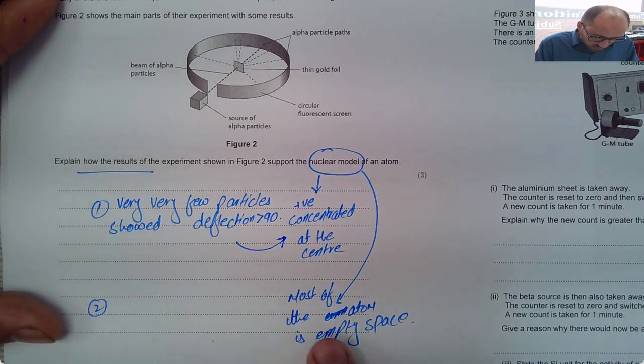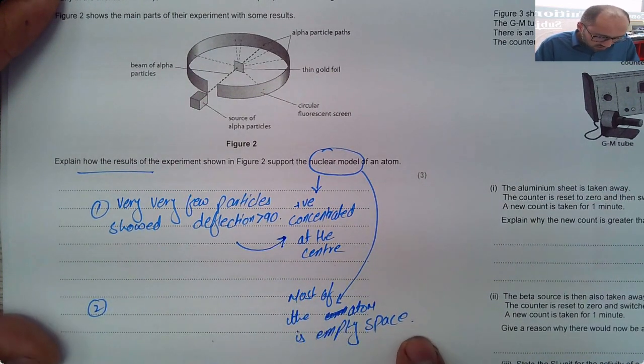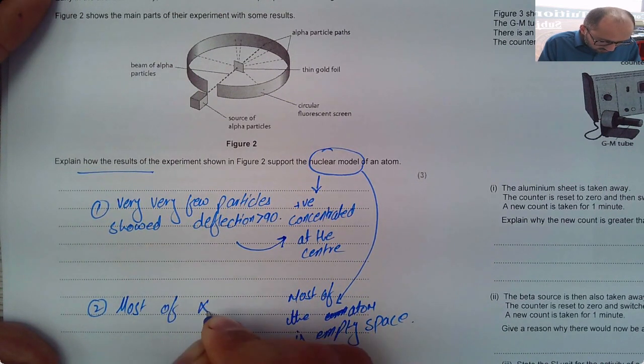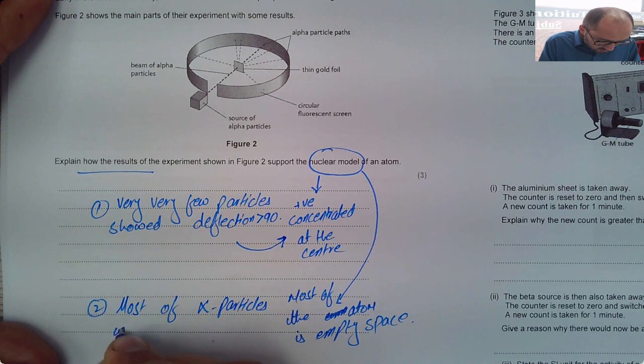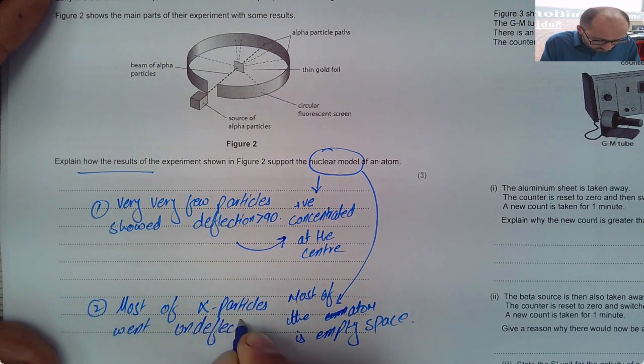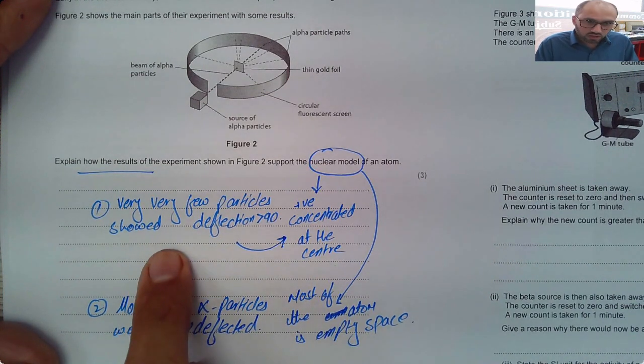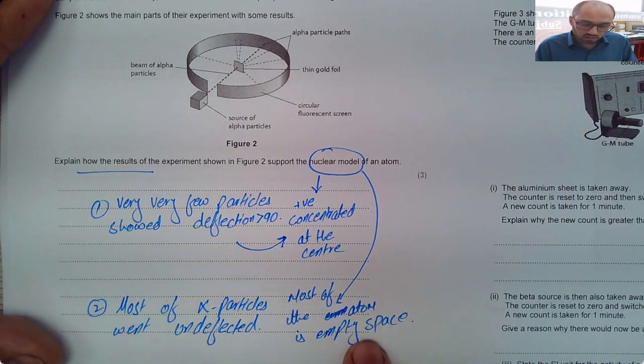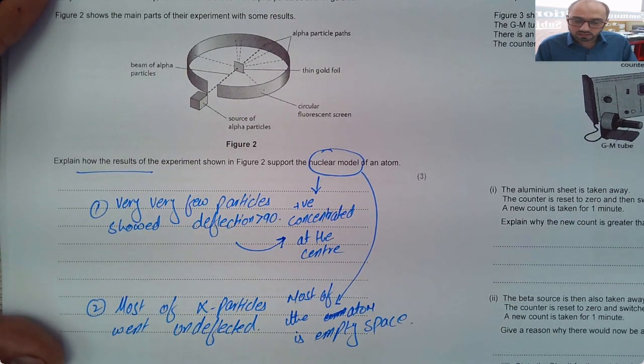The evidence for this is that most of the atom is empty space is, we can say, most of the alpha particles went undeflected. So I've got the observation and a conclusion. Observation and a conclusion. That would get us full marks.